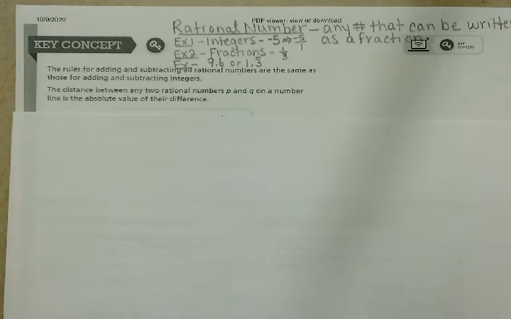If you are adding two negatives, you add and keep the negative sign. If you're adding two positives, you would just add and keep the sum positive. If you have opposite signs, remember there's that cancellation that occurs, so we subtract your two numbers and then keep the sign of the larger absolute value.